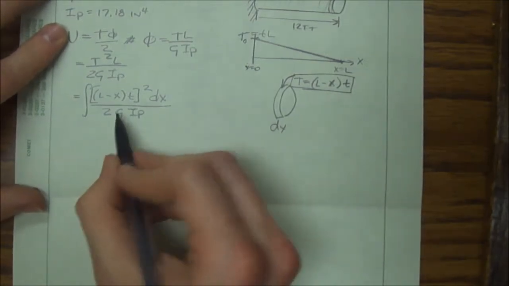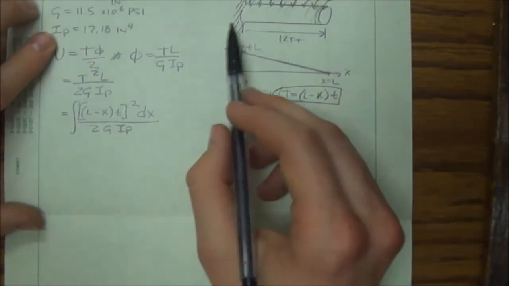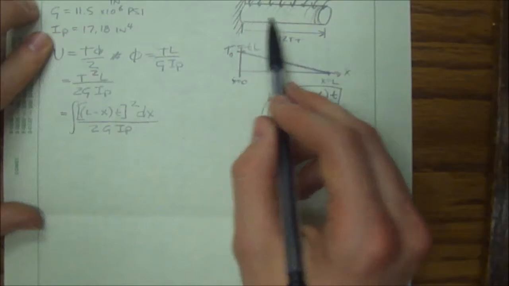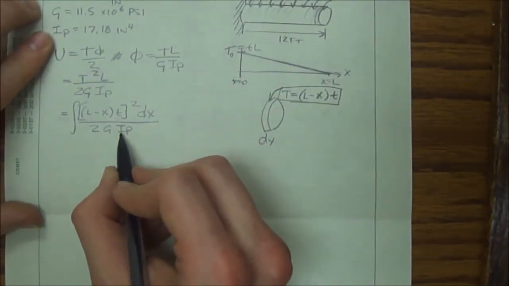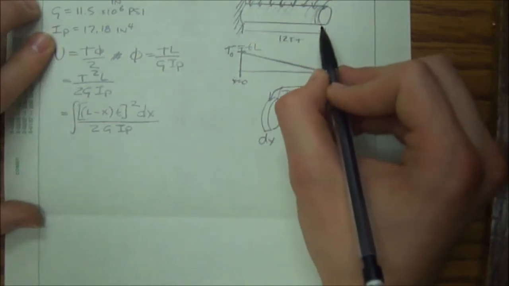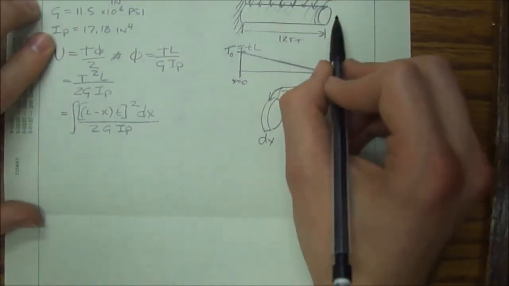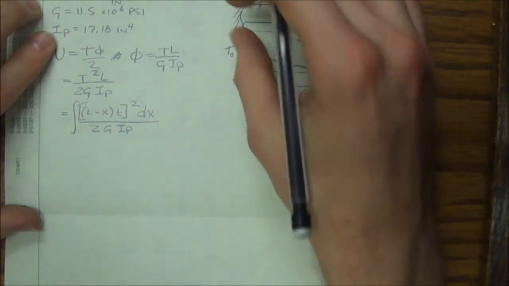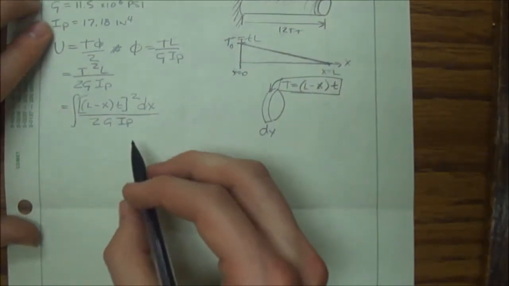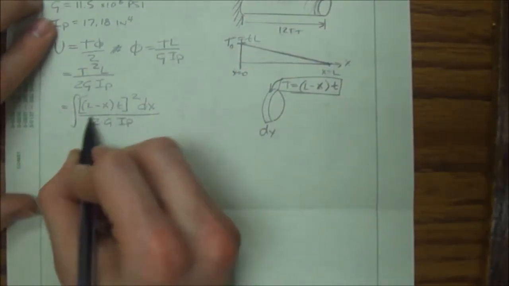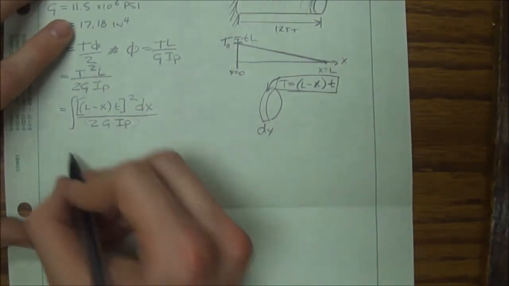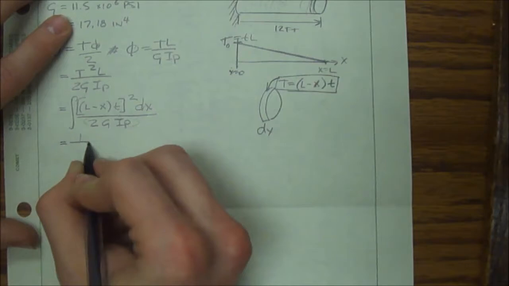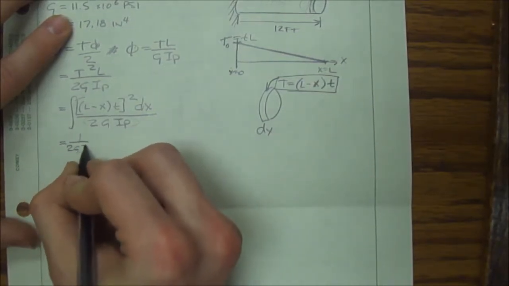Now let's see, does G change while x changes? No, it's the same material everywhere. Does our polar moment of inertia change? Well, that's based on shape, and the shape doesn't change. It's the same diameter. It's not sloping in like a cone. So we can just take all of this bottom part and take it outside of the integral, and that helps us a little bit. Makes it so we can focus on integrating.